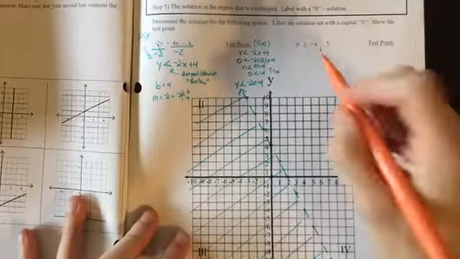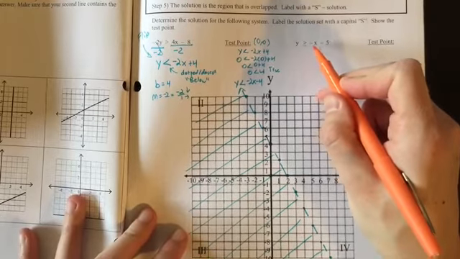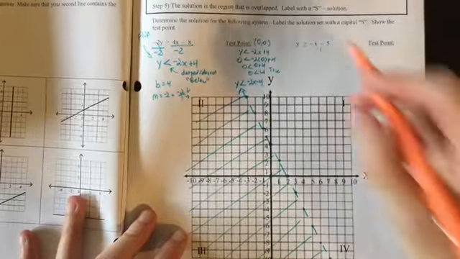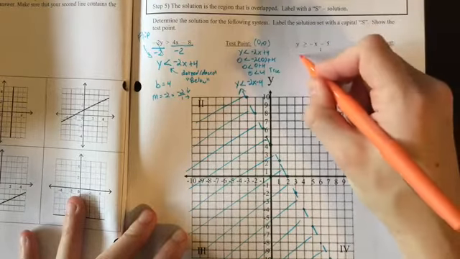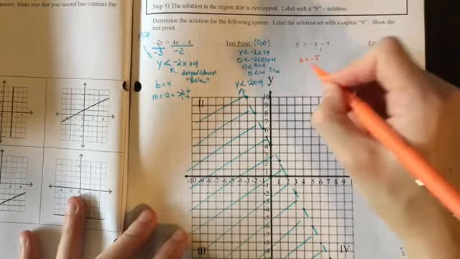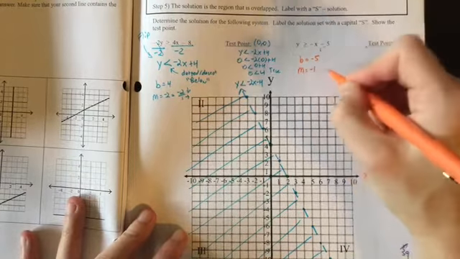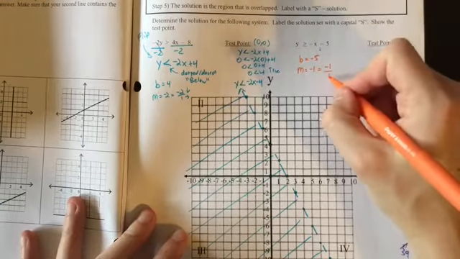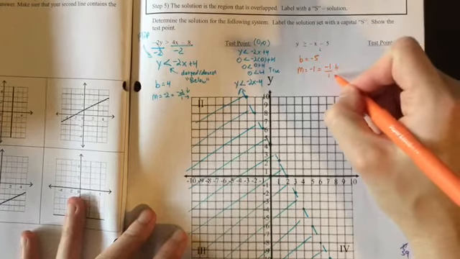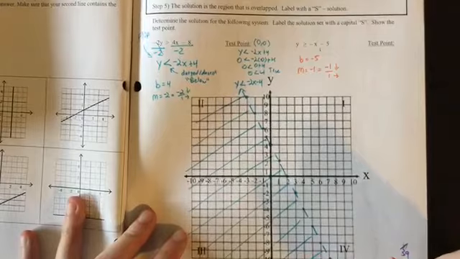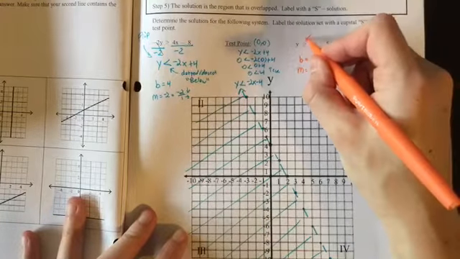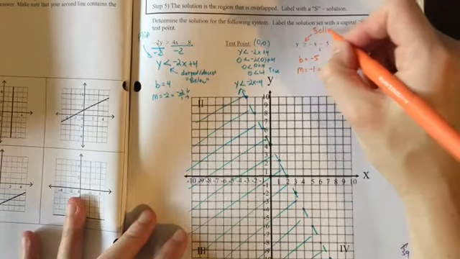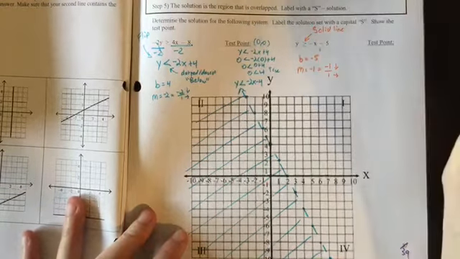Our next inequality: y is greater than or equal to negative x minus 5. It's in slope-intercept form, so we're ready to go and graph. We're going to take some key information. Our y-intercept is negative 5. Our slope is negative 1, which if I write as a fraction is negative 1 over 1, which tells me go down 1 space, to the right 1 space. I can see from our inequality it's an equal to, so we're going to be doing a solid line because all those points on the line are going to be solutions.